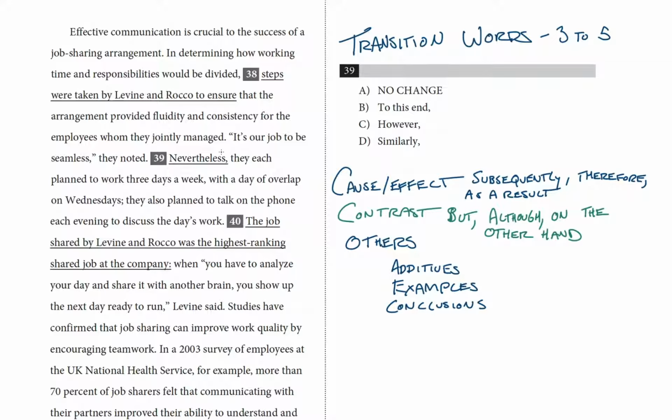"Effective communication is crucial to the success of a job sharing arrangement. In determining how working time and responsibilities would be divided, steps were taken by Levine and Rocco to ensure that the arrangement provided fluidity and consistency for the employees whom they jointly managed. 'It's our job to be seamless,' they noted. Blank. They each planned to work 3 days a week with a day of overlap on Wednesdays. They also planned to talk on the phone each evening to discuss the day's work." What could fill in that blank?